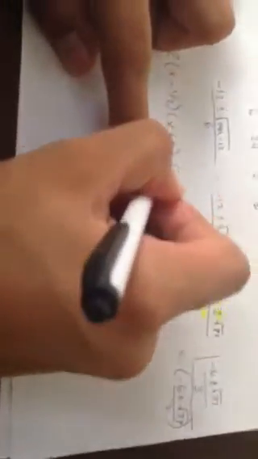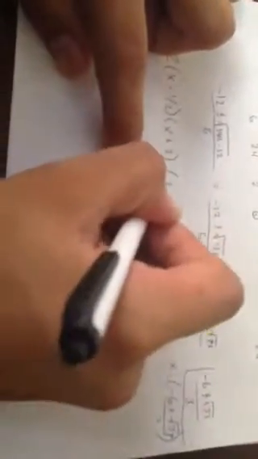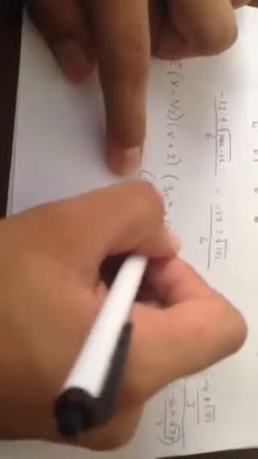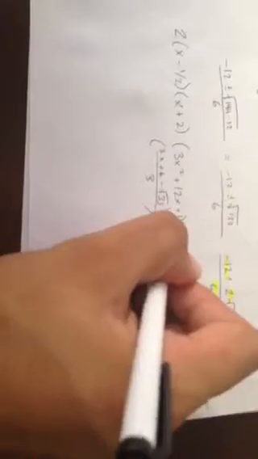And then this becomes 3x plus 6 minus square root of 33 over 3 and 3x plus 6 plus square root of 33 all over 3.